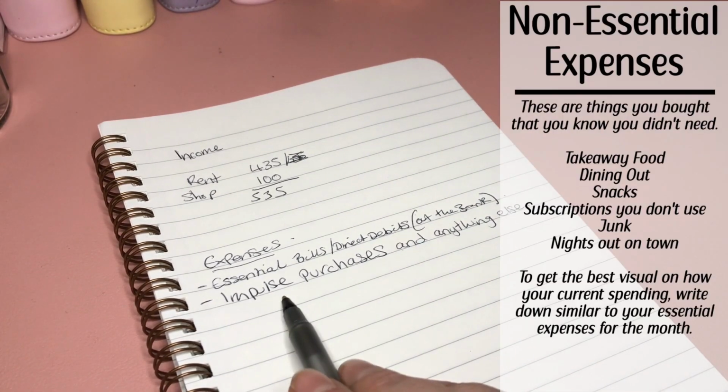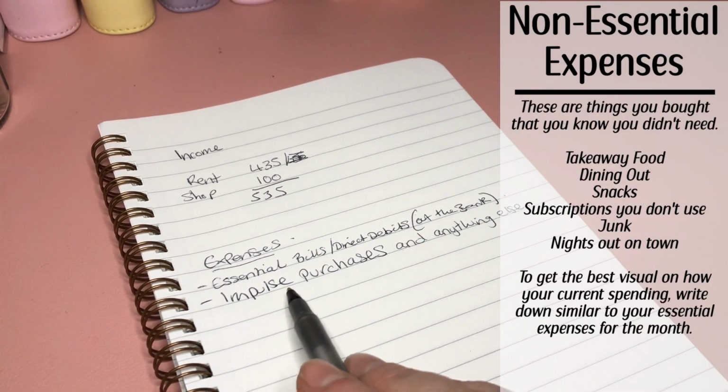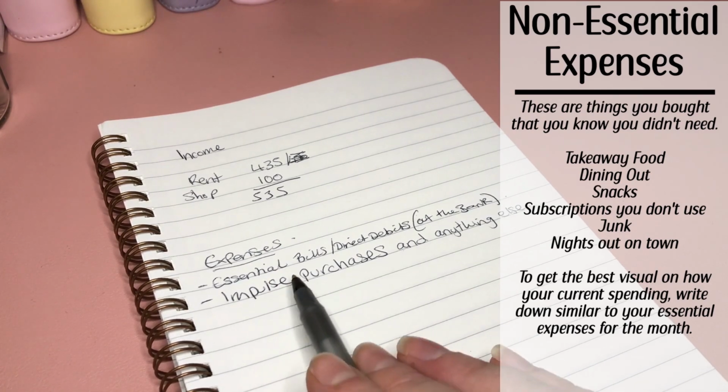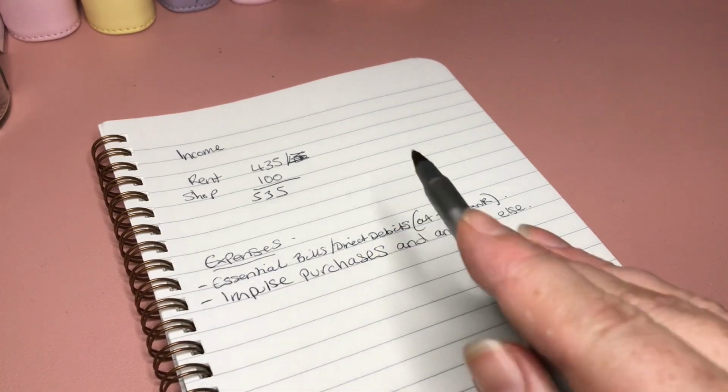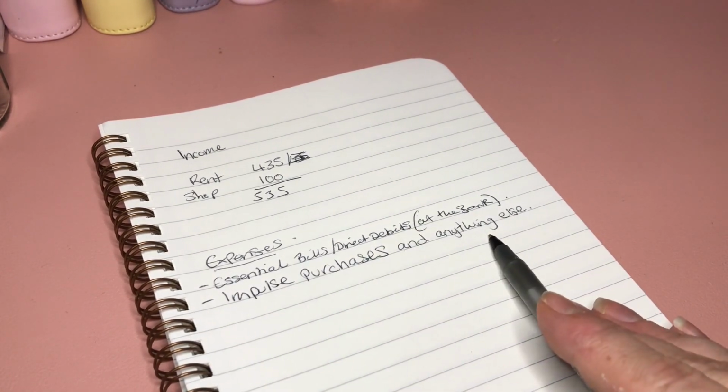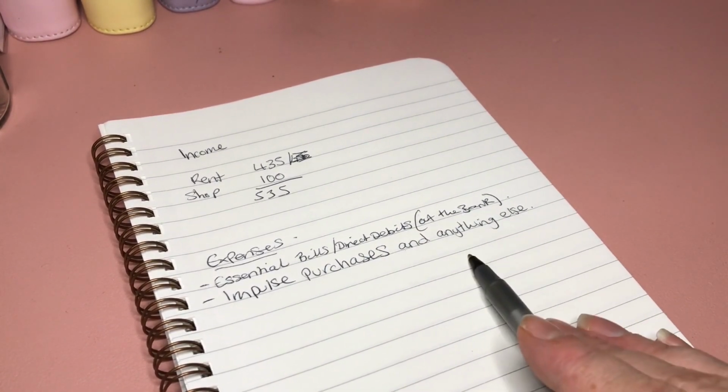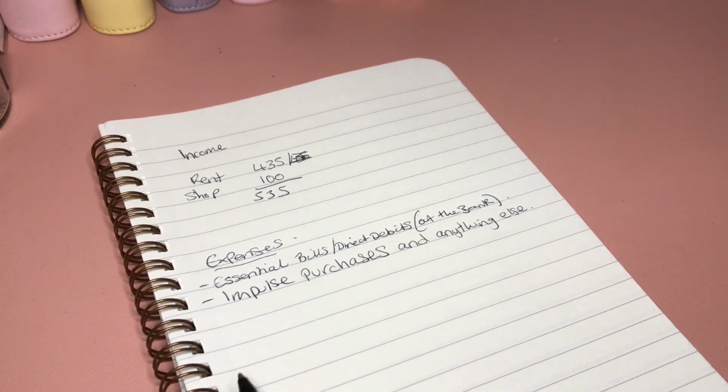Things like impulse purchases, such as things you really didn't need, takeaway food, snacks, you could possibly look at changing to reduce your budget and move money elsewhere. Maybe an emergency came up, such as the washing machine or the cooker broke. So your first list will be your essential bills.